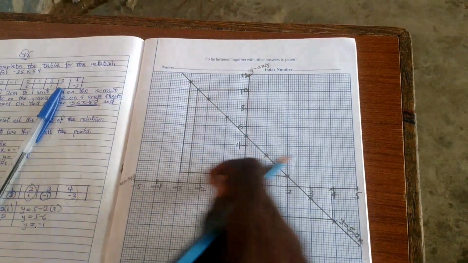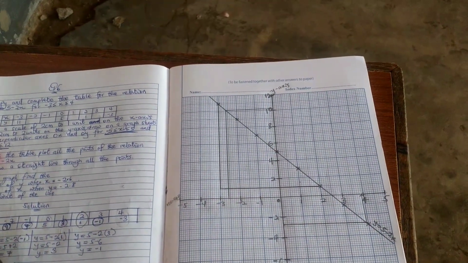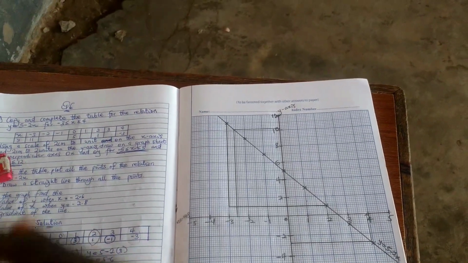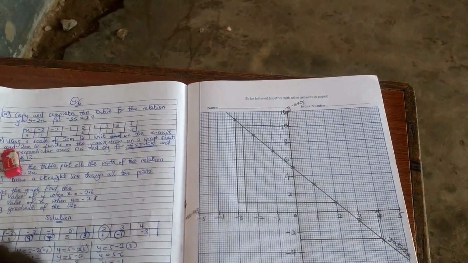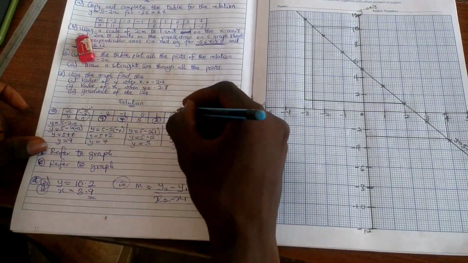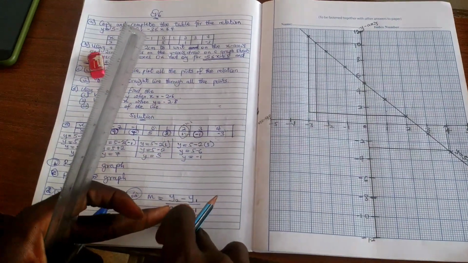So this shows the gradient. So you have this and this as your x, y, this and this x, y. So to differentiate between the two, we say let the first one be x1, y1, x2, y2. Then you just substitute to find your gradient.